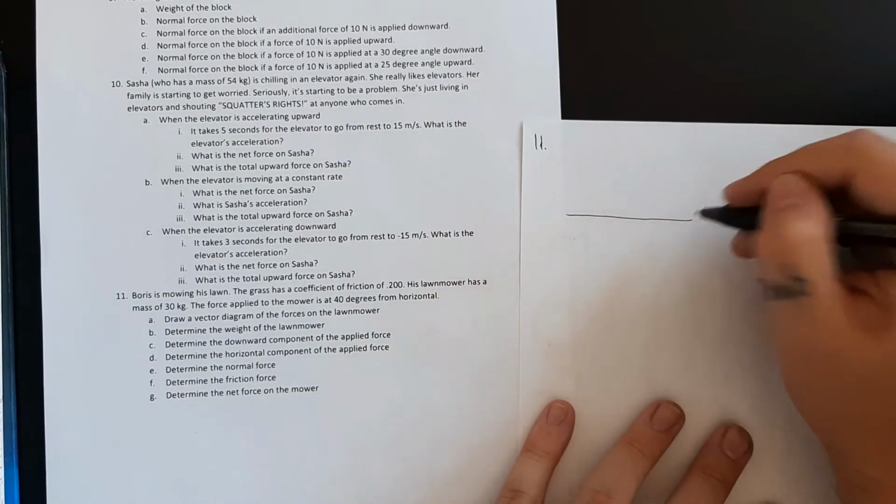All right, so Boris is mowing his lawn. The grass has a coefficient of friction of 0.2. His lawnmower has a mass of 30 kilograms. The force applied to the mower is at 40 degrees from horizontal. Okay, so let's draw our diagram first because that will be helpful.